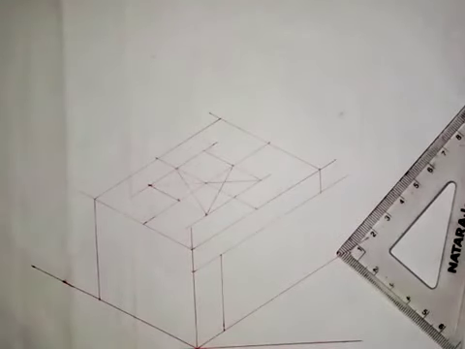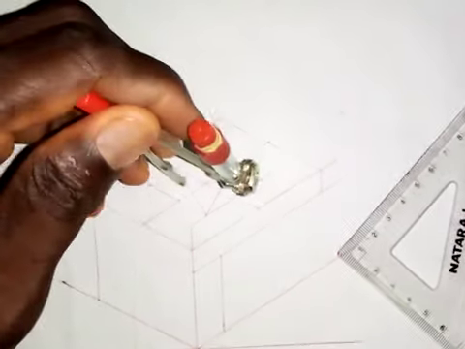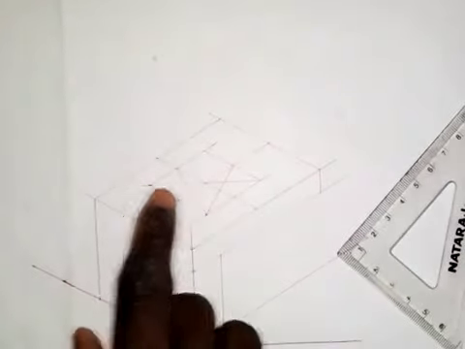So what I need to do now is to put the pinpoint of my compass at this point where this line meets the longest diagonal.